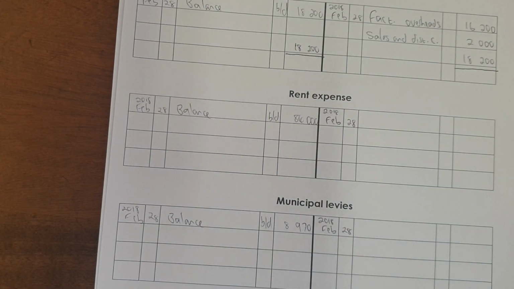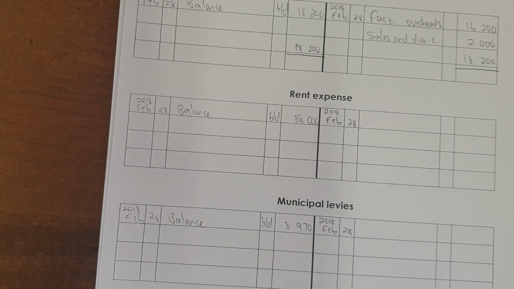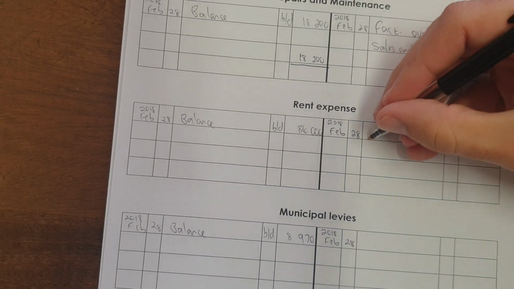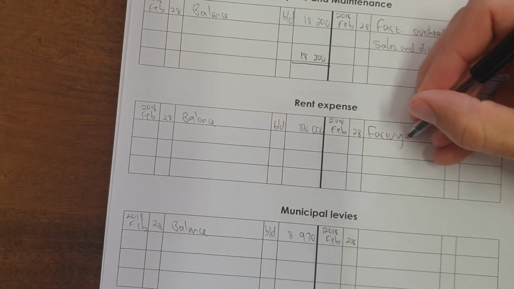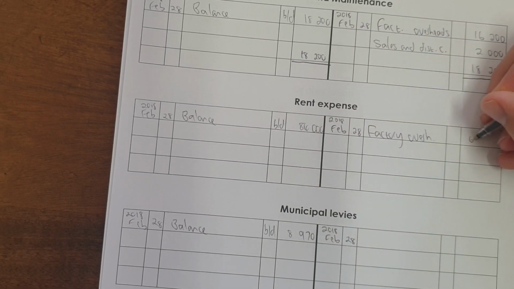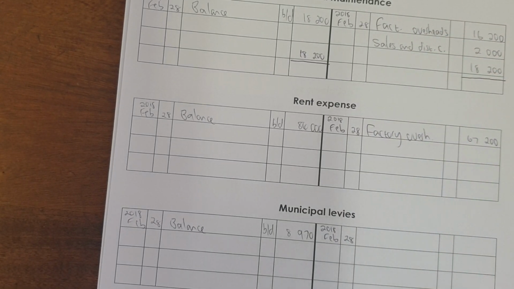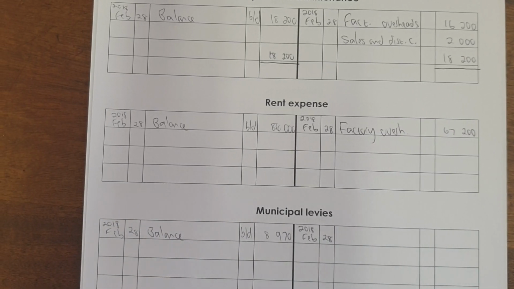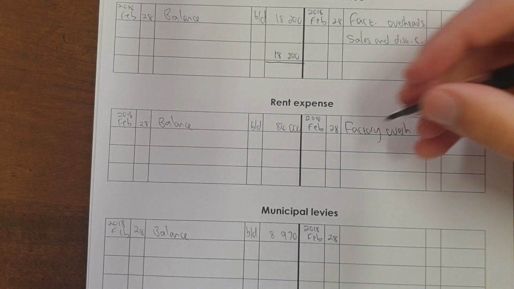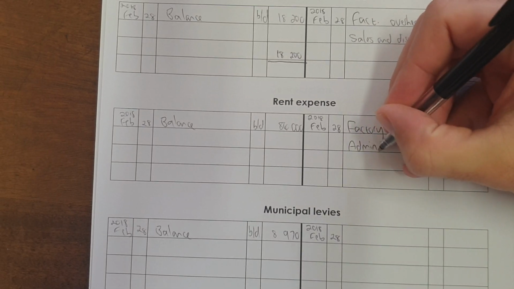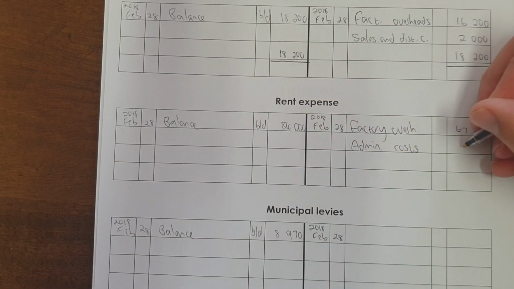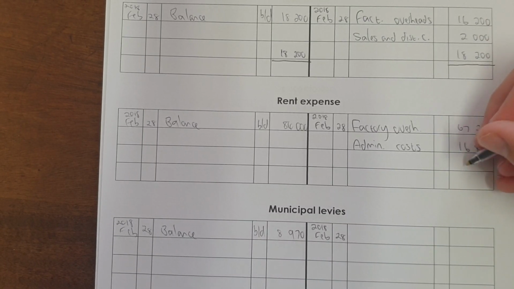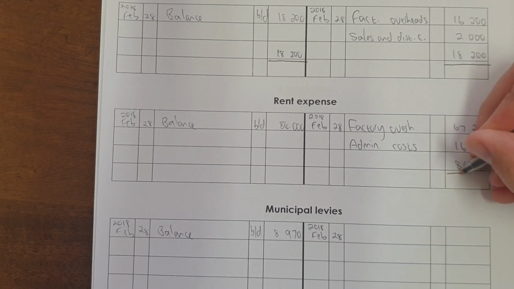Okay, let's continue with rent expense. Rent expense, they tell us that 67,200 is for the factory. In other words, that will be our factory overheads as well. 67,200. And then they tell us that 16,800 is for the office. If it's for the office, it means it's for admin. So admin costs 16,800. And that will close our account.